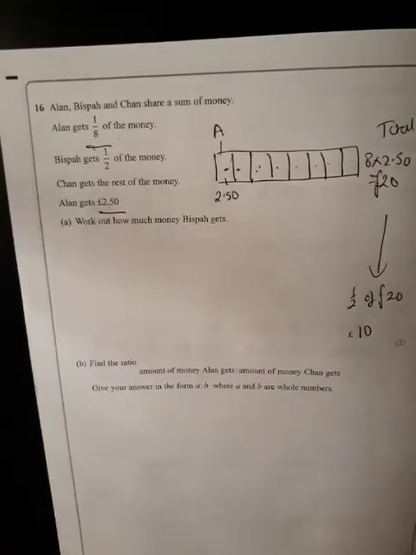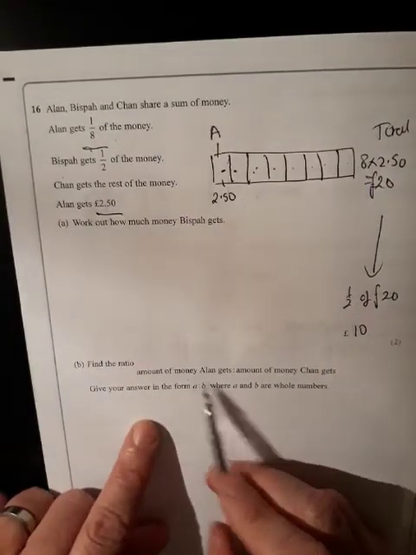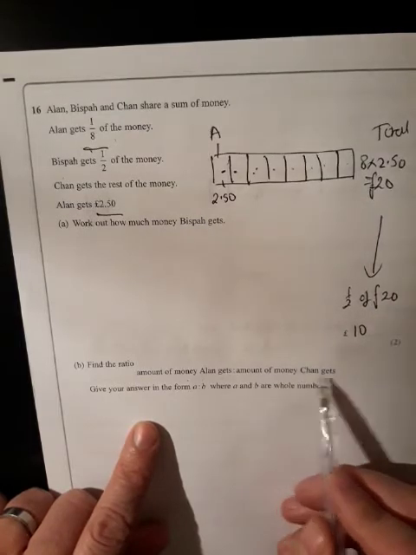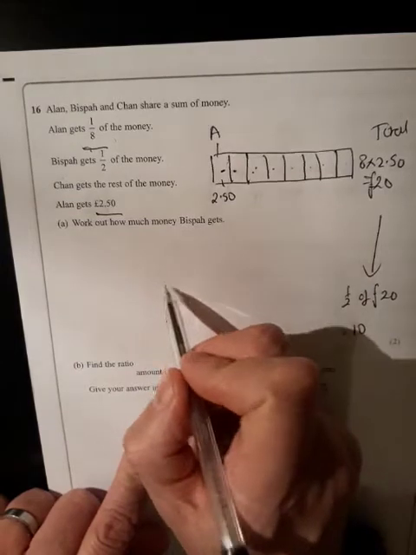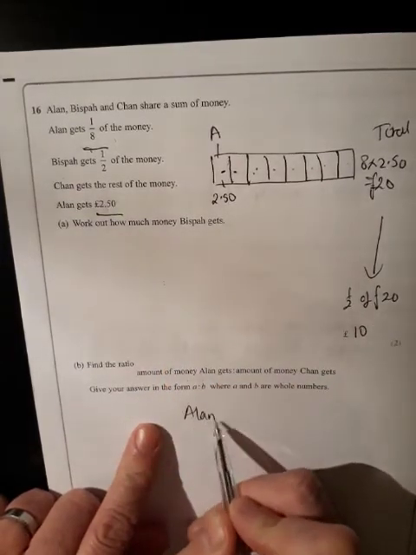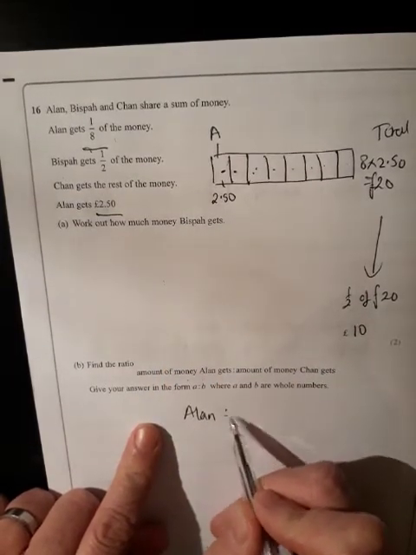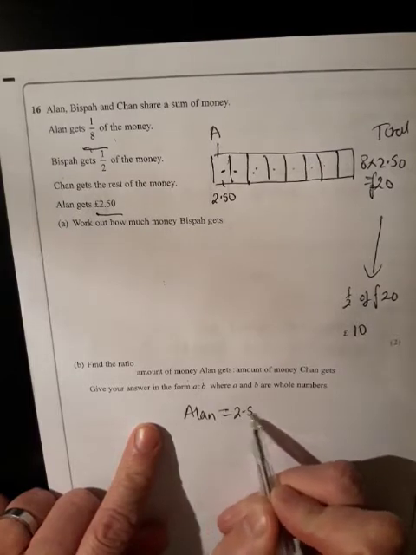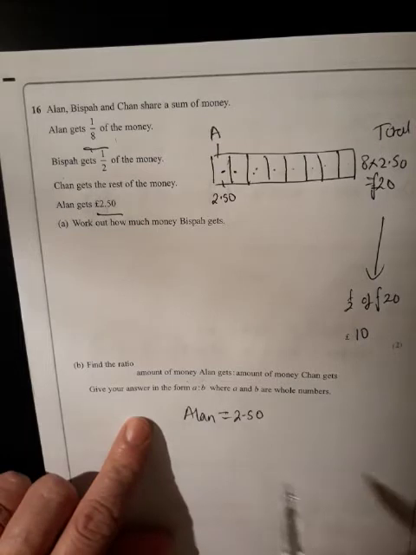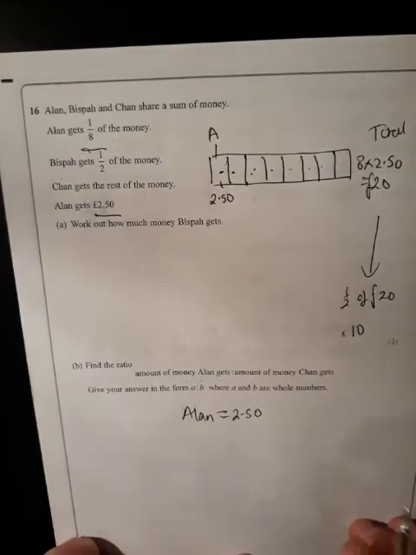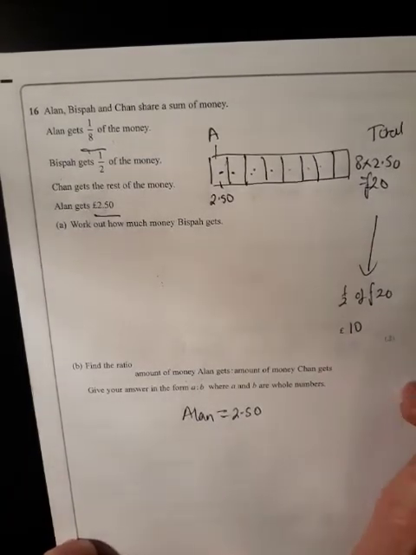Part B. Find the ratio of the money Alan gets to the amount of money Chan gets. Well, we know Alan gets £2.50. Chan must have the rest. How do we work out what Chan's going to get? There's £20 altogether.